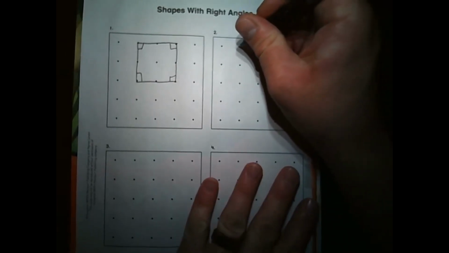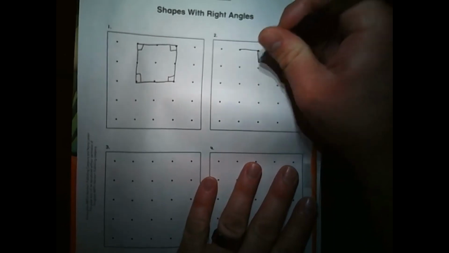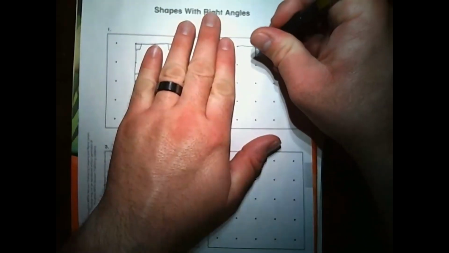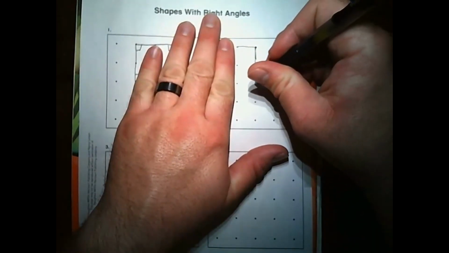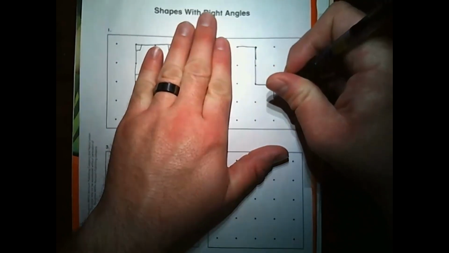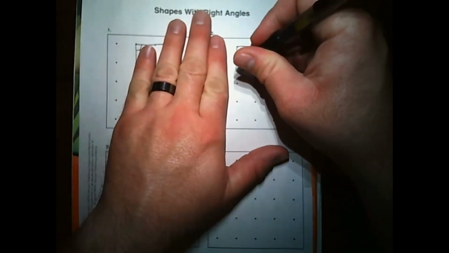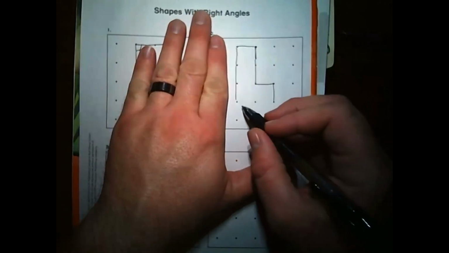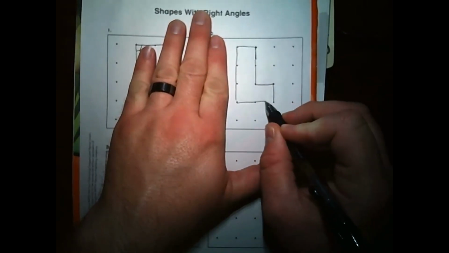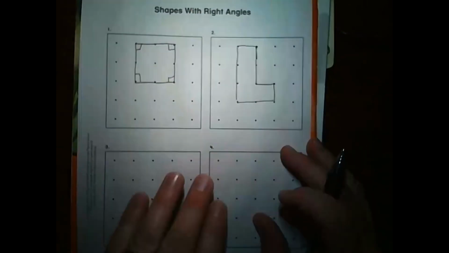For number 2, my friends who are working in the paper packet, you are going to have here a letter L. And my friends who are doing this in Google Slides, you'll notice your letter L is a little bit smaller than the one I've just drawn here, and that's okay.